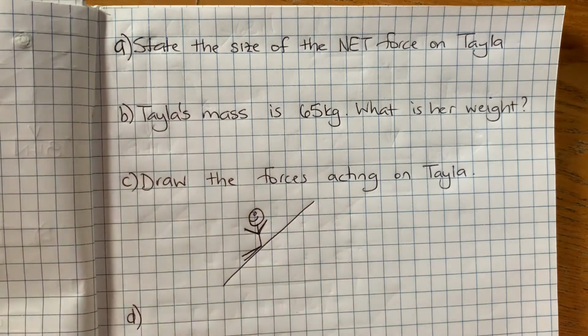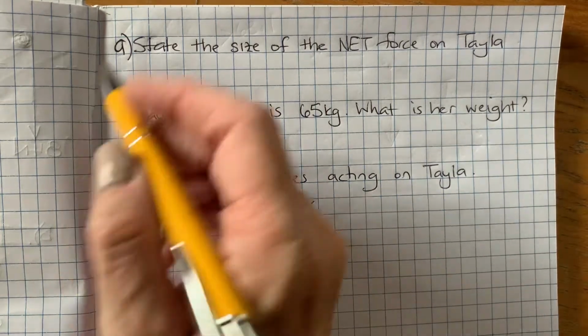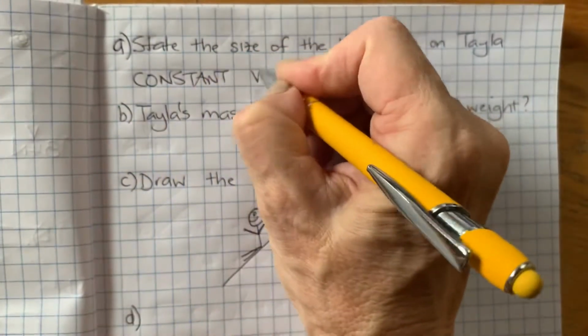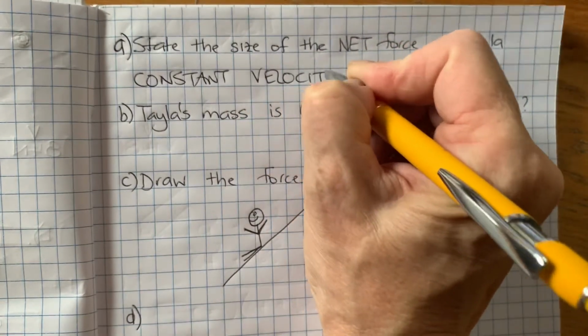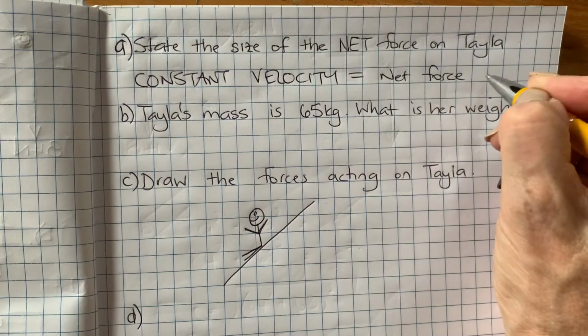When you read the question, it does say she has a go on the slide, and as she is sliding down her velocity is constant, and there is your clue. If there's constant velocity, then that means the net force must be 0. So constant velocity equals a net force of 0. So that's your answer to A.